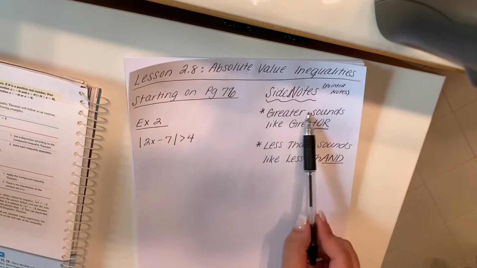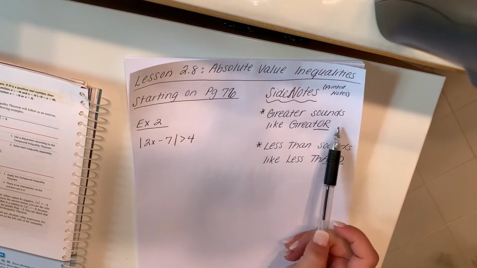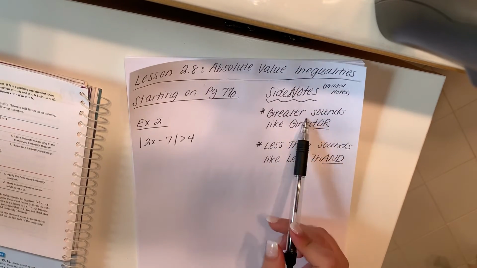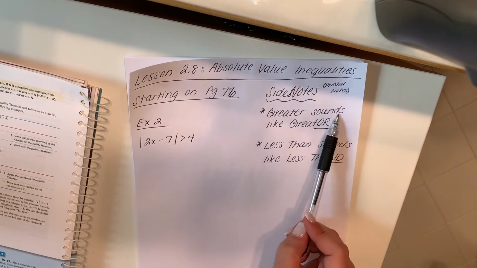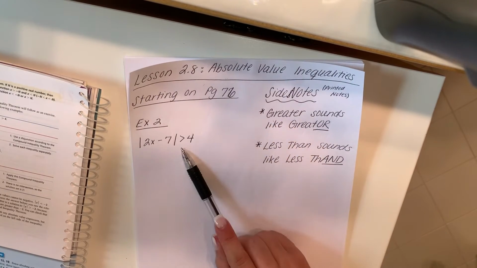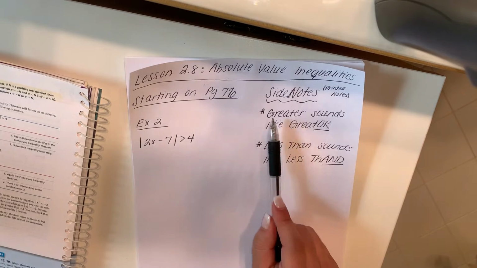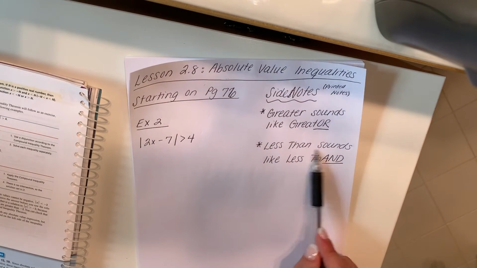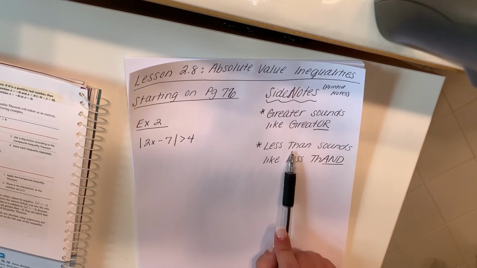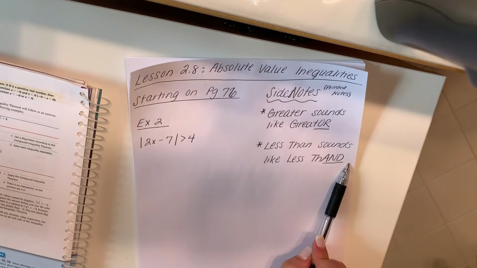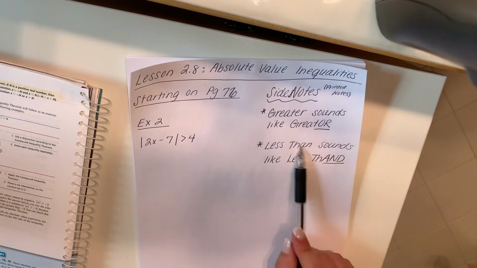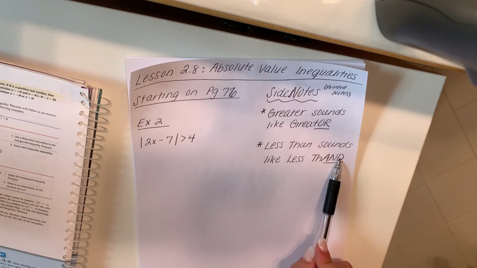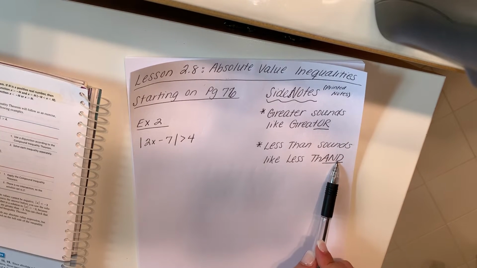So some key tricks to tell if it's going to be an or or an and inequality. Whenever you see a greater than sign, you know it's going to be or, because greater sounds like or. Whenever you see a less than symbol, that sounds like and, right? So you know that you're going to be using an and version of a compound inequality.